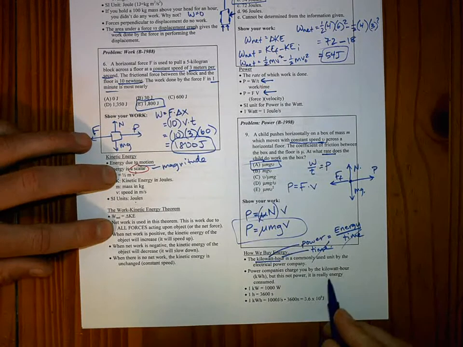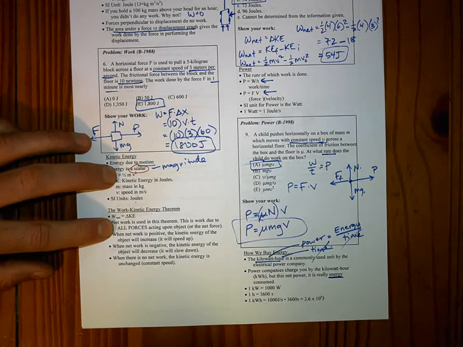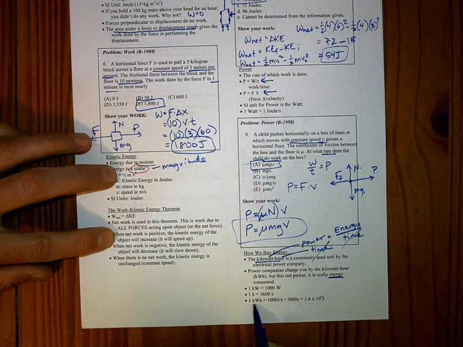And a kilowatt hour, if you want to know how much energy it is, it's 3.6 times 10 to the 6 joules. It's a nice exercise to figure that out.